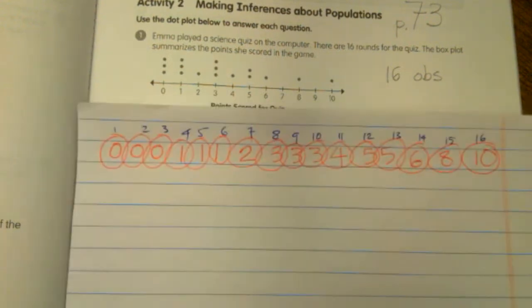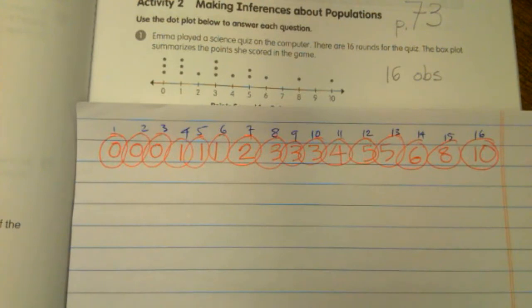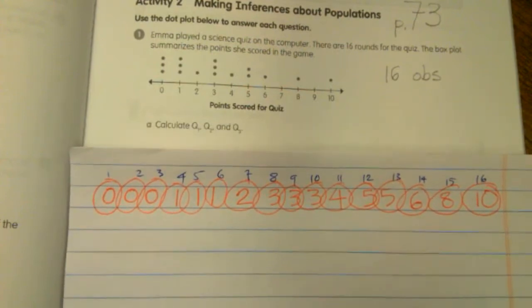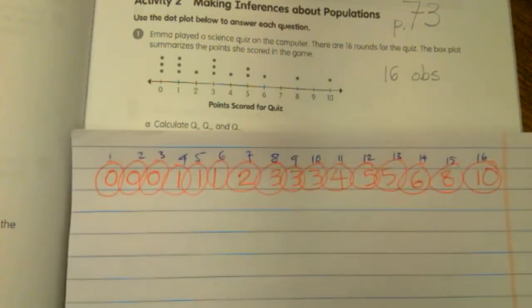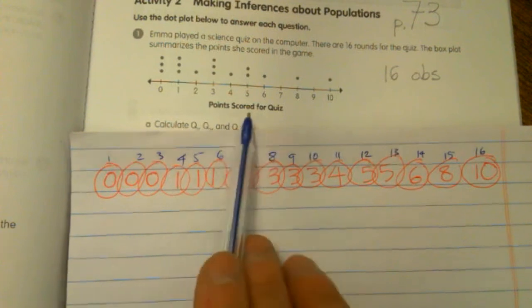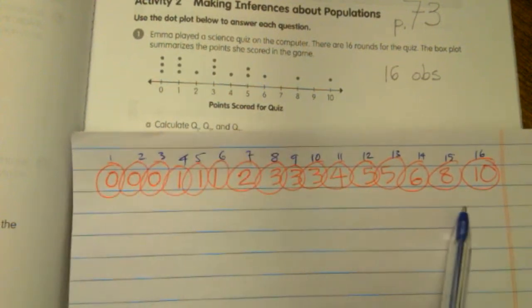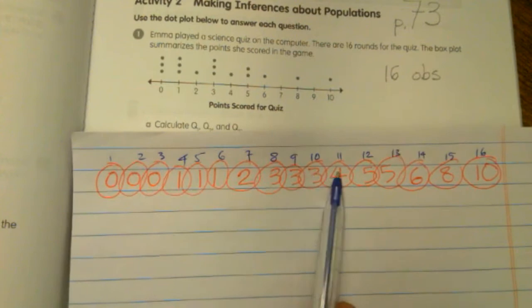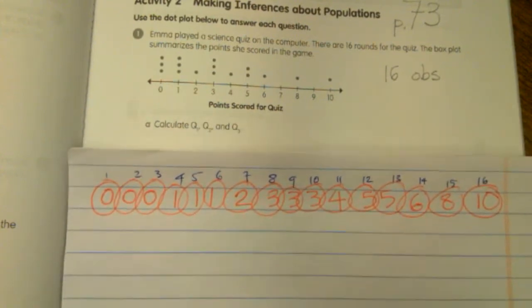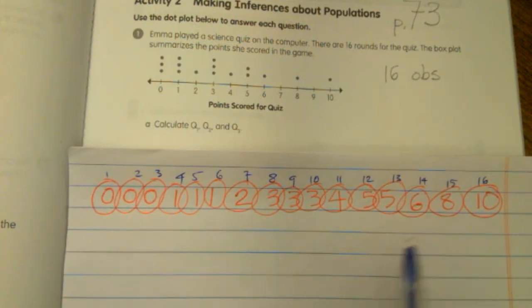So 16. Now from here, if I told you everything else, first quartile, second quartile, third quartile, interquartile range, this is the same as box plots. From here, you do the same work as box plots. You don't have to draw the box plots because we already have a dot plot. But finding where Q1, Q2 and Q3 are, you do the same way. You ask yourself how to split the data.